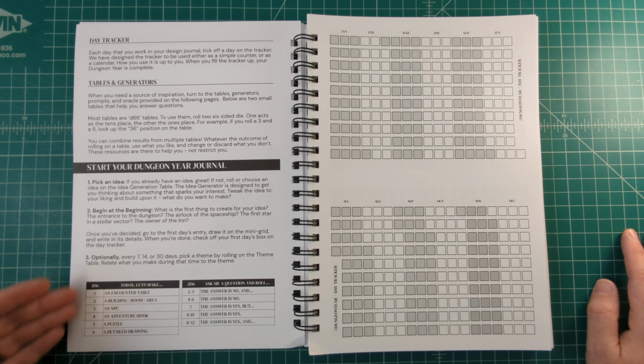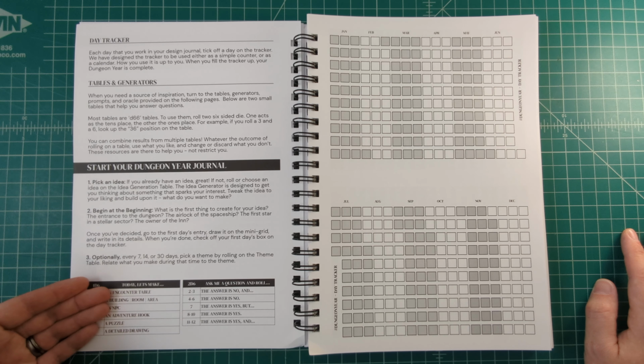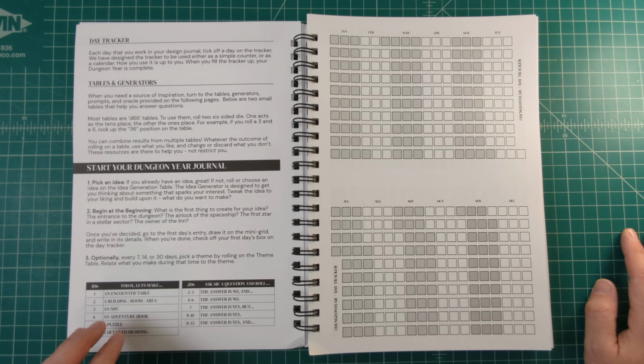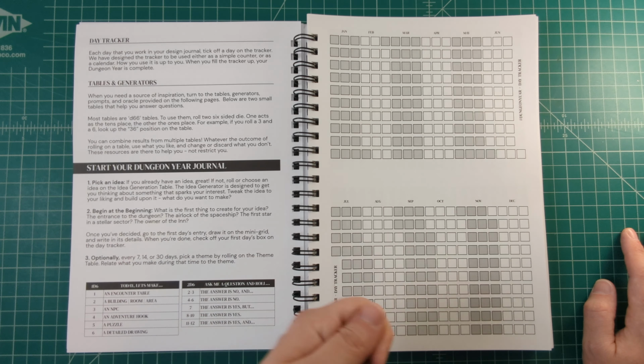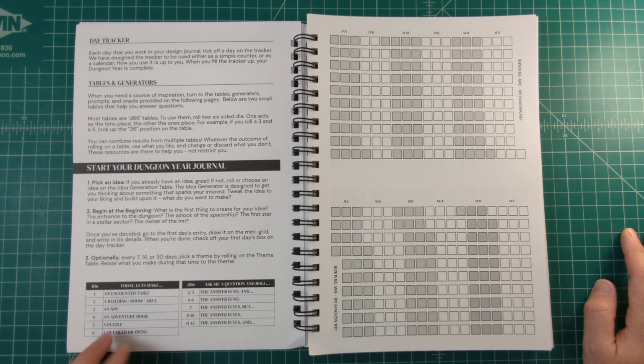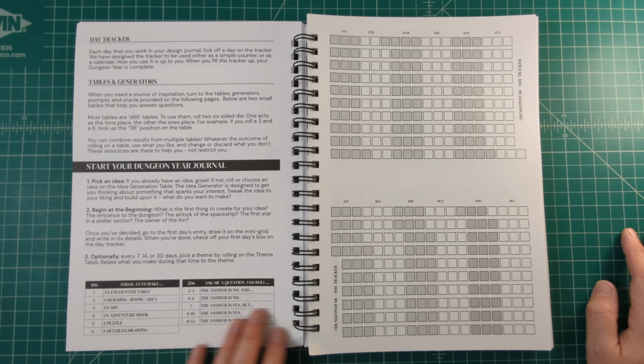And you can just roll a d6, and maybe you're going to create an encounter, or you'll create a building, room, or area, an NPC, an adventure hook, right? And that can just be a one sentence little hook to be like, what's happening in this room, or what's happening in this area, or just help with the narrative and the story building behind. It can just be a little quick idea that you jot down, a puzzle, or a detailed drawing.